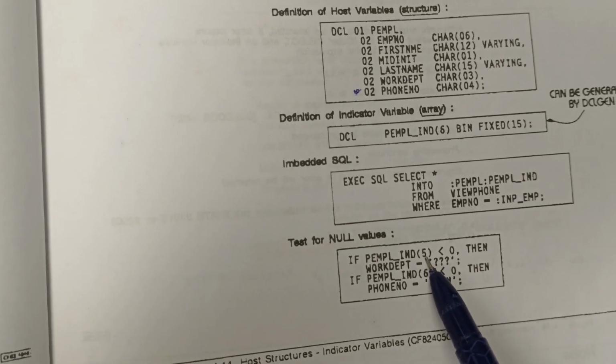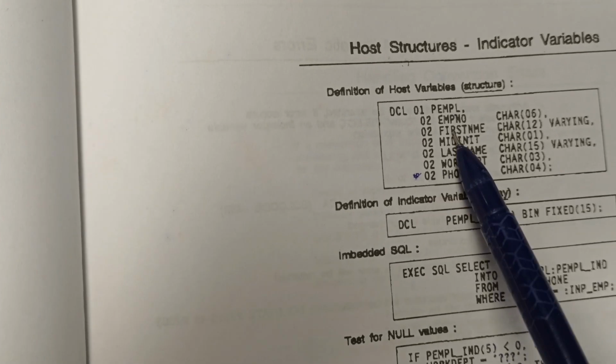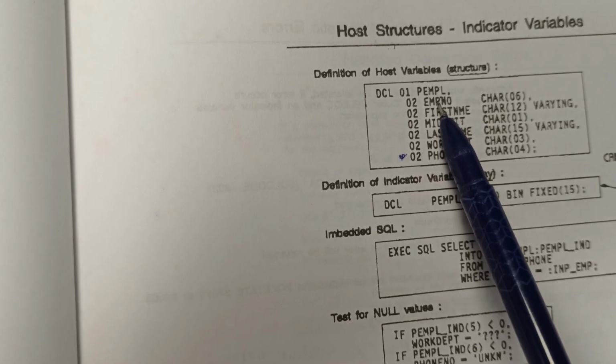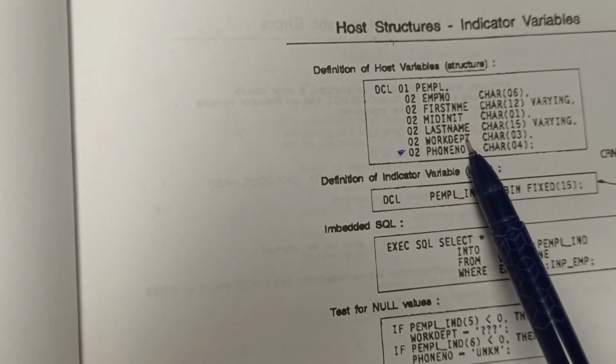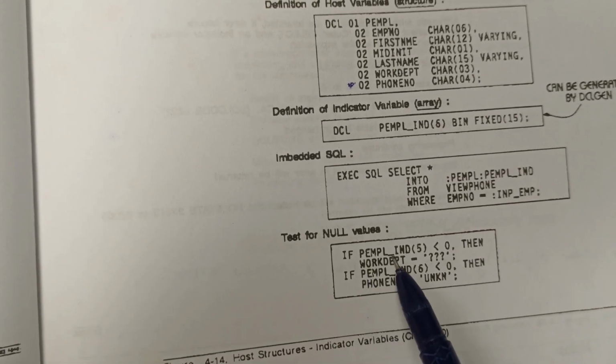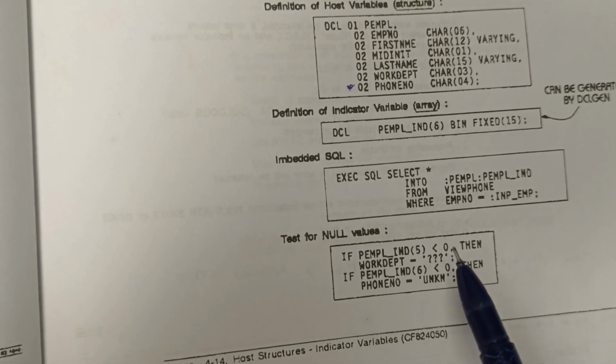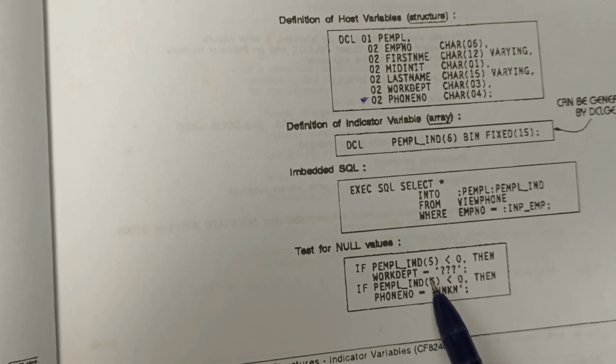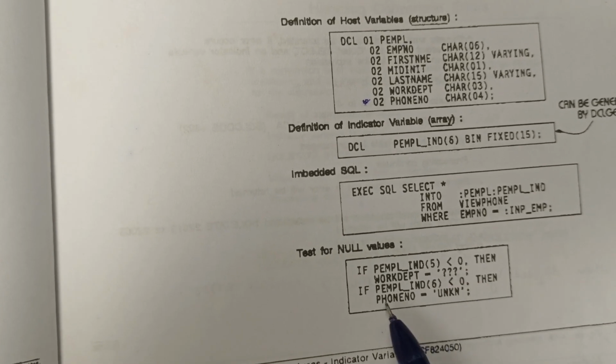How do we see the 5? If you look at the DCLgen, 1, 2, 3, 4, 5, the fifth occurrence is the work department. That's why I use the indicator field of the fifth one less than or equal to 0, then we call it the work department having null values.